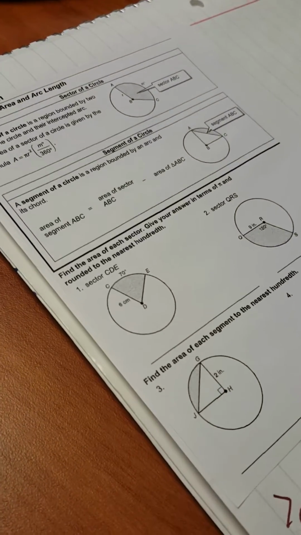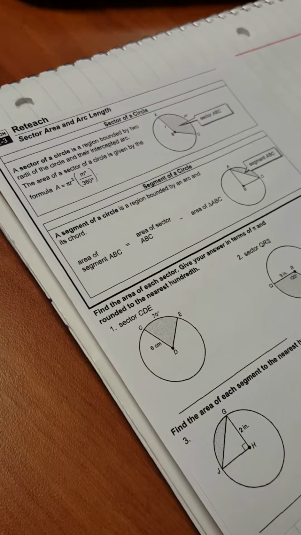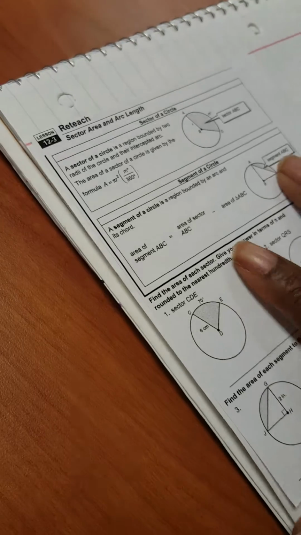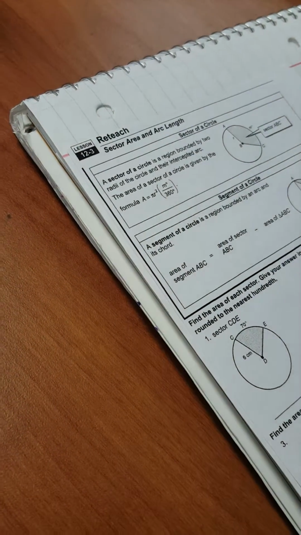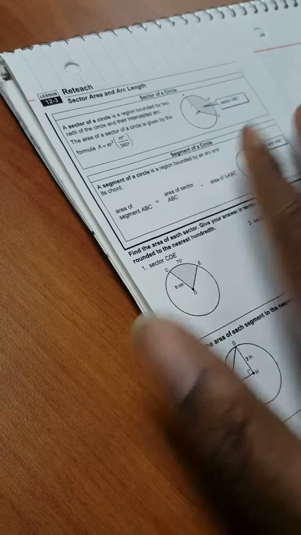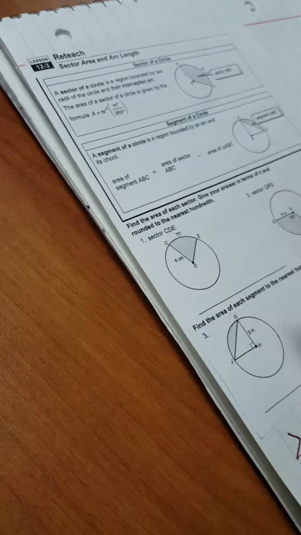We're going to do 10-3 first. The first part of 10-3 is sector area. Like I said, we're not doing arc length because we already did arc length in 10-2, I think.